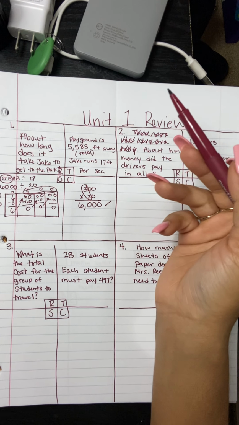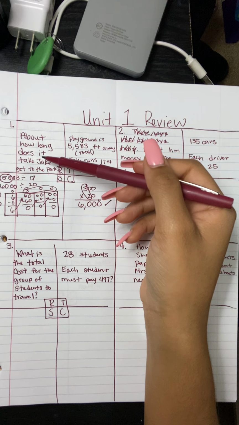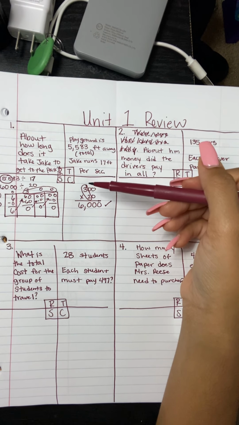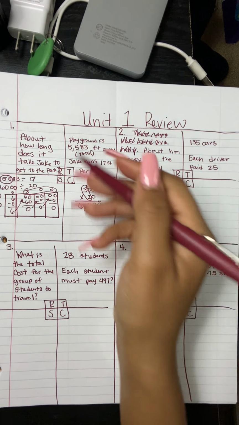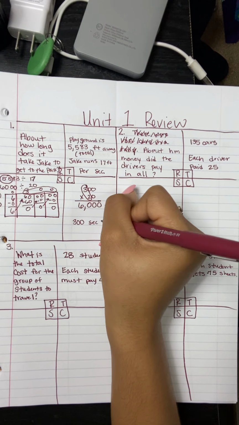Now let's go back to the question to make sure we answered it. About how long does it take Jake to get to the park? It takes him about 300 seconds. So I'm going to put 300 seconds.